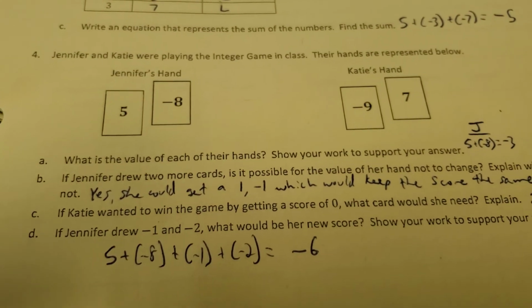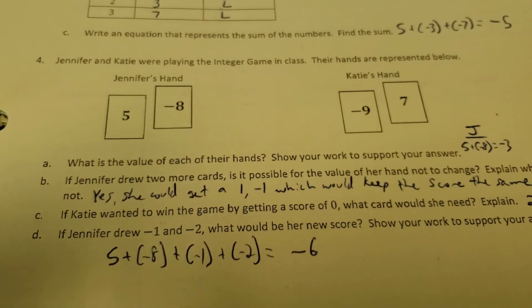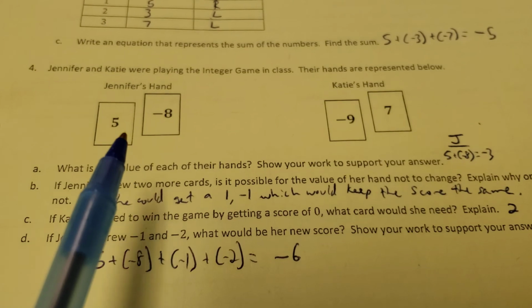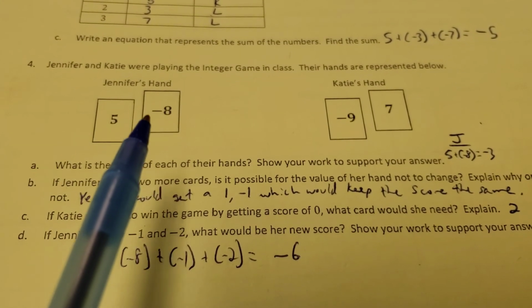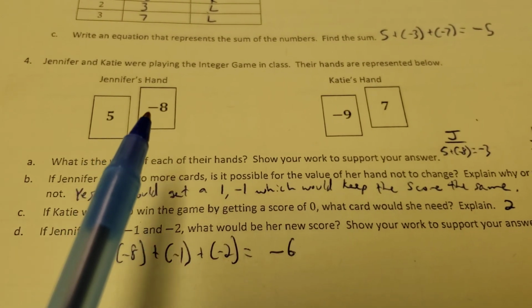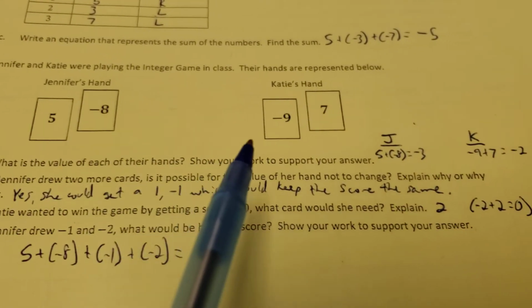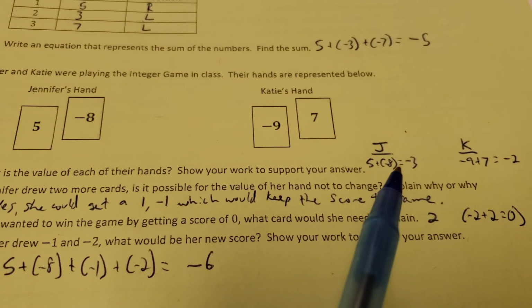Jennifer and Katie were playing the integer game in class. Their hands are represented below. What's the value of each of their hands? Well, a 5 and a negative 8. There's more negatives than positives, so you know it's a negative answer. And 8 minus 5 is 3, so negative 3 for Jennifer.